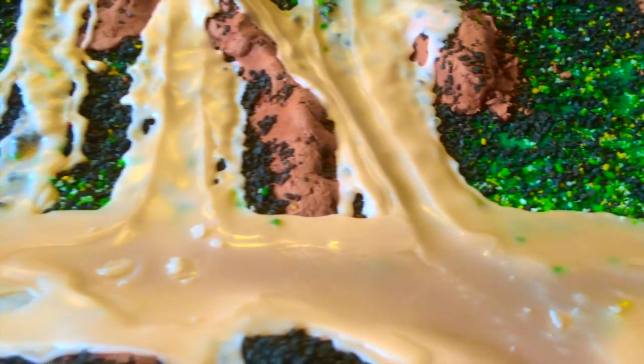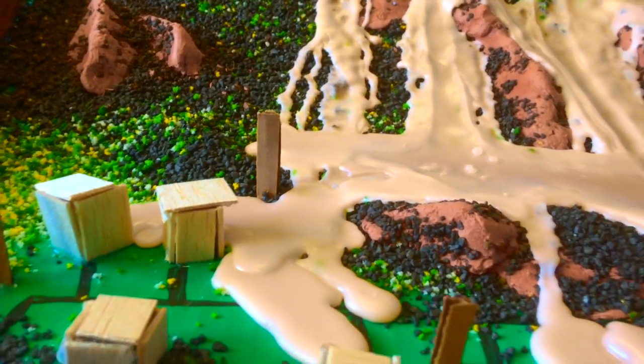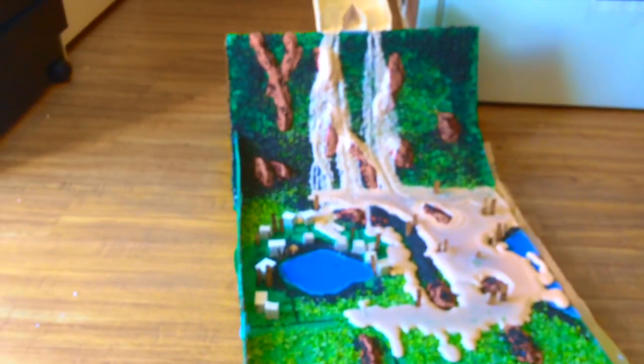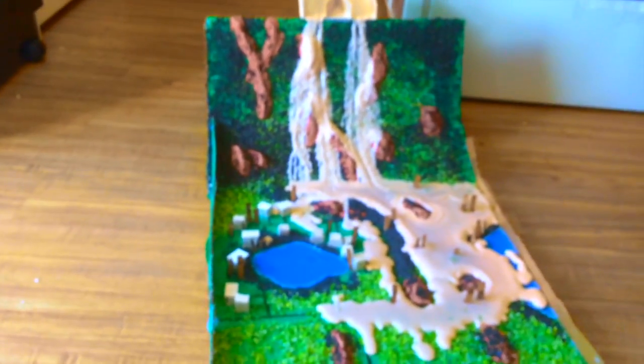So what I'm hoping is by the time I get to the second flow, the lava will go over that first layer and flow in a different way, I guess. Oh, it kind of looks like the letter B.